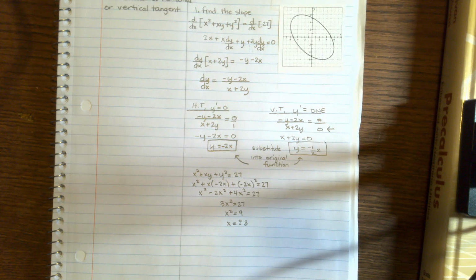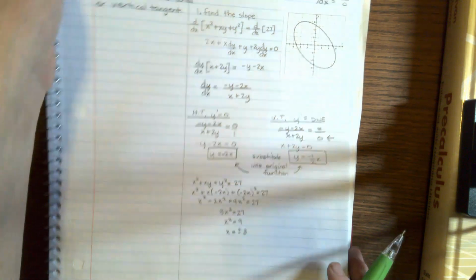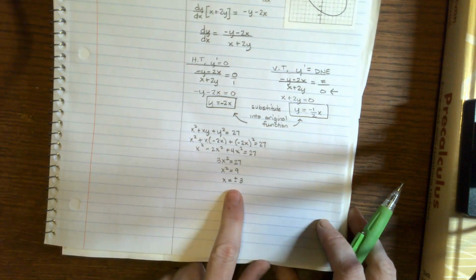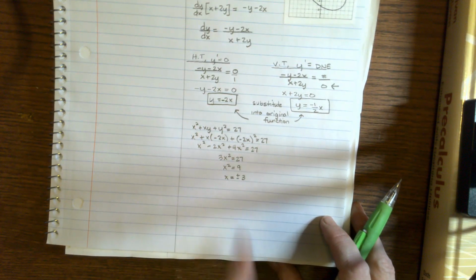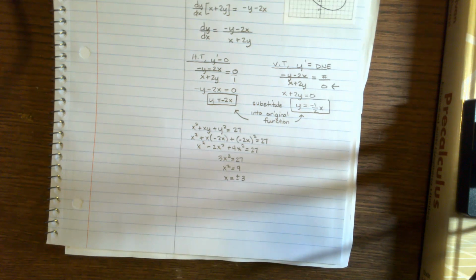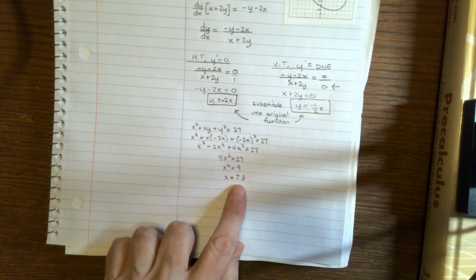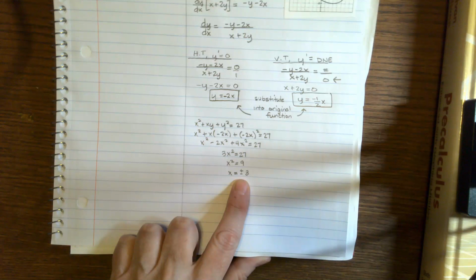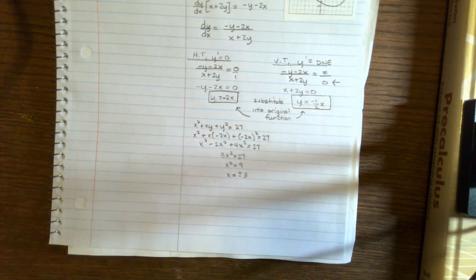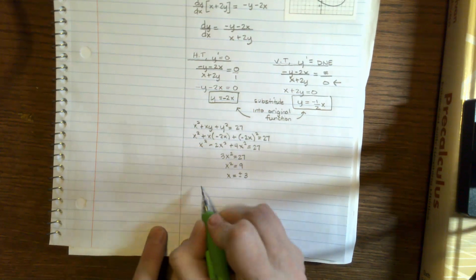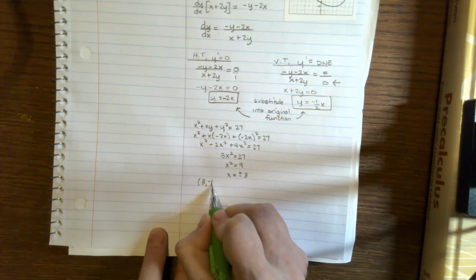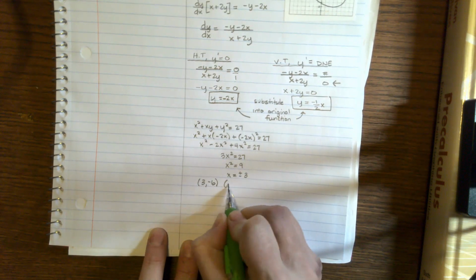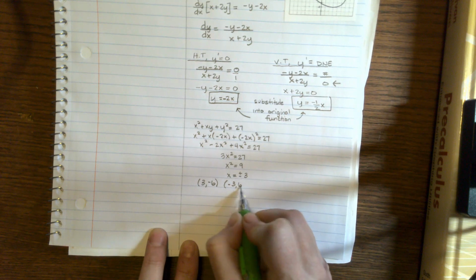Okay, so this gives me the x values for where I should be able to get a horizontal tangent. Okay, I would plug these back in to the original function and find the y values. So you can go ahead and do that, but I'm going to tell you that it's going to be at 3, -6.